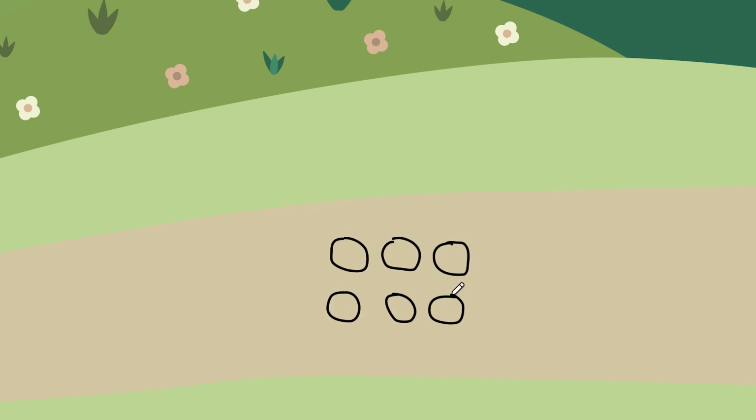Just like we can look at a picture, we can also draw our own picture. Let's try a new example. First, there were 6 bunnies hopping along Numberland. 1, 2, 3, 4, 5, 6. Then 3 bunnies hopped away.